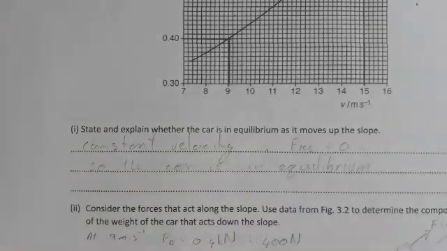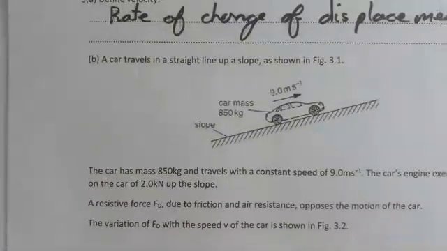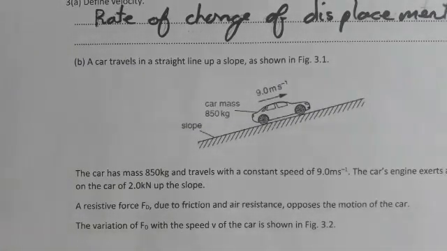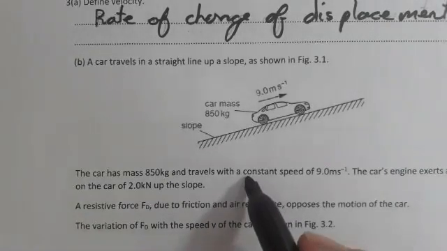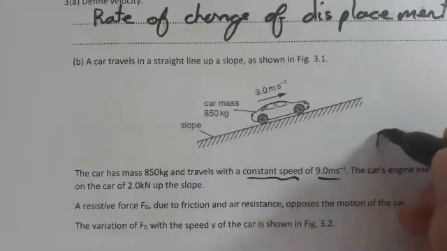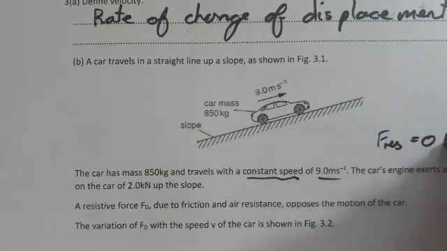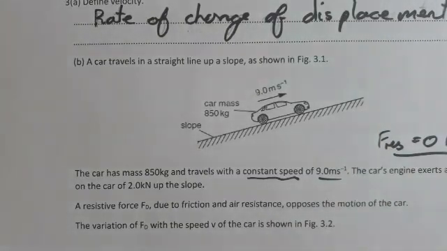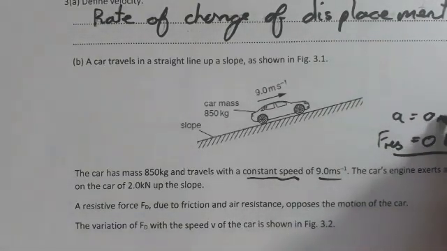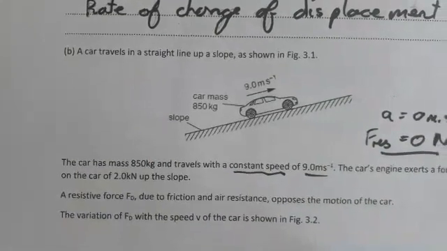All right, let's move on to our next question. It's about the car that travels up a slope as shown. The car has a specific mass, and it travels at constant speed. That constant speed is important. The speed is 9 meters per second. If it's constant speed, we know that F res is 0 Newton. So there's no resultant force. There's also no acceleration. Acceleration is 0.